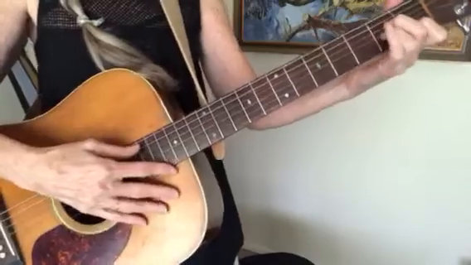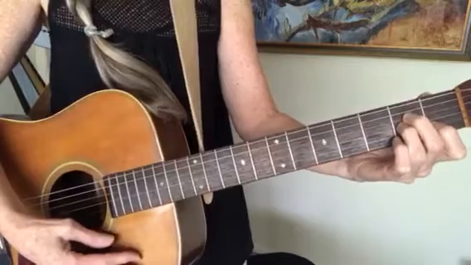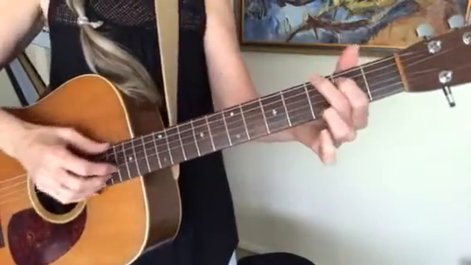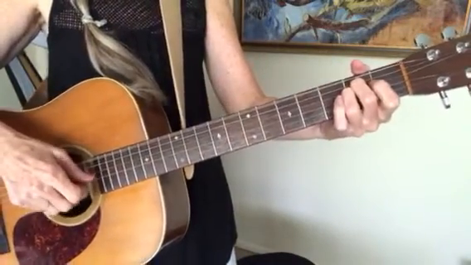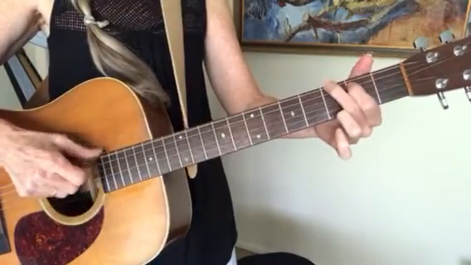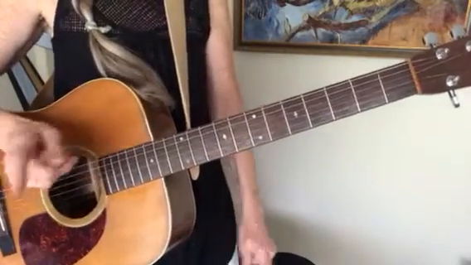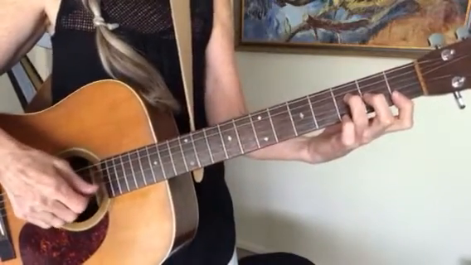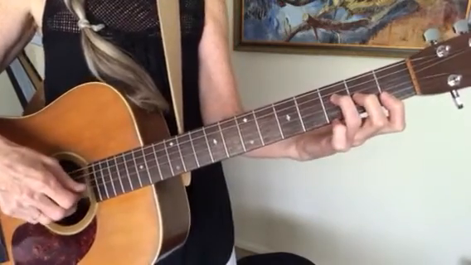Another way of thinking of it is sometimes in a song, C might sound good, but you can play A minor instead. I'll show you an example of that in a minute. G and E minor go together a lot. You will hear them together a lot. So G and E minor are relative minors. And I'm not going to do all of them. I'm just going to do the ones that are most common in beginner chords.